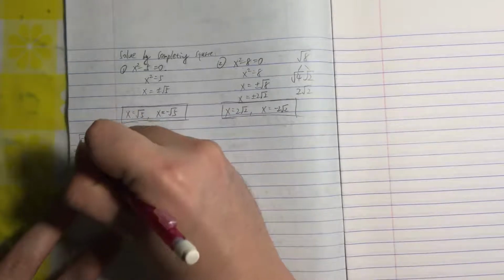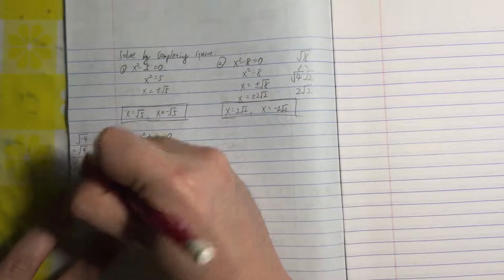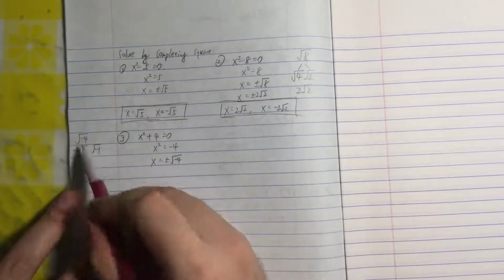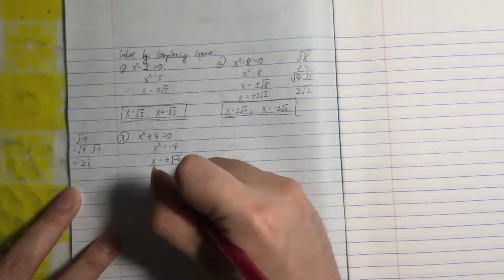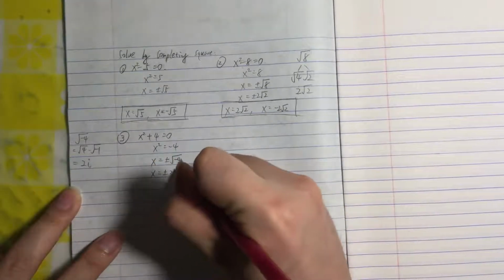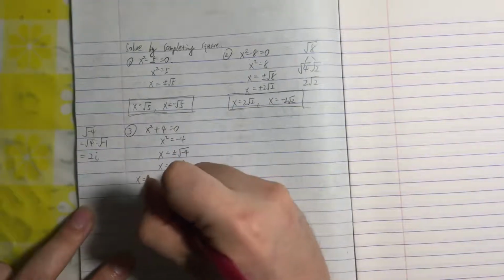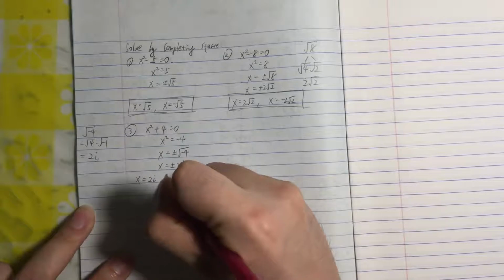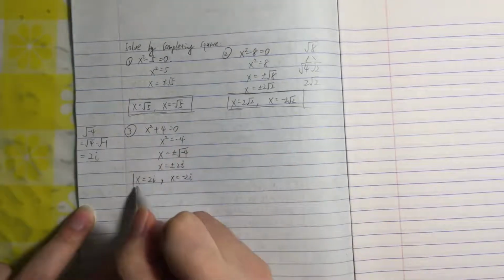Square root of negative 4 can be rewritten as square root of 4 times square root of negative 1. Square root of 4 is 2, and square root of negative 1 is i. So square root of negative 4 is 2i. That means x equal to positive or negative 2i. So there are two solutions. x could be either positive 2i or negative 2i. There are two solutions.